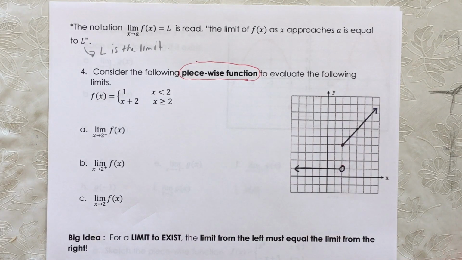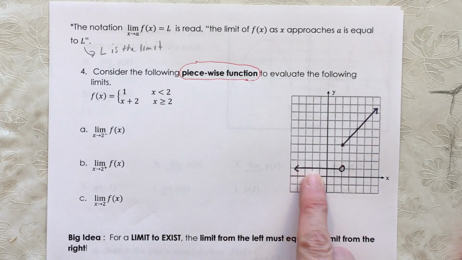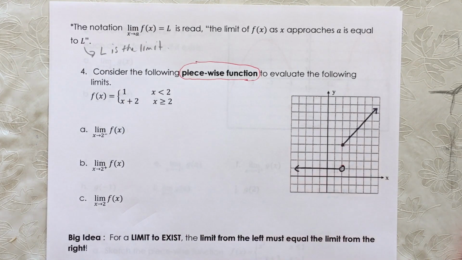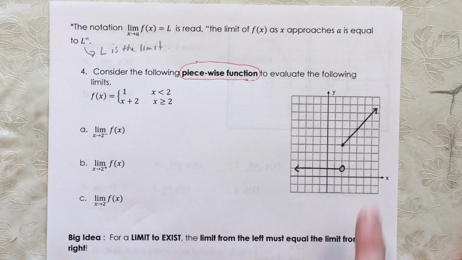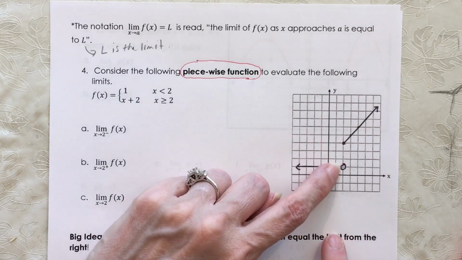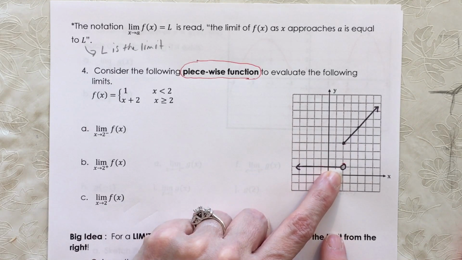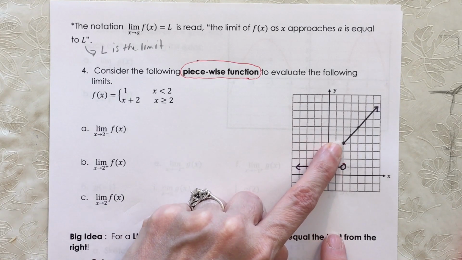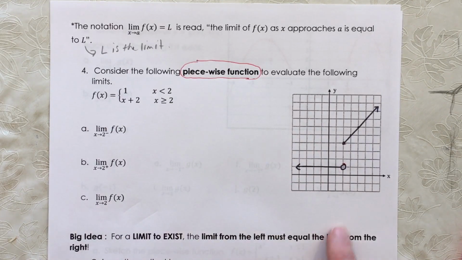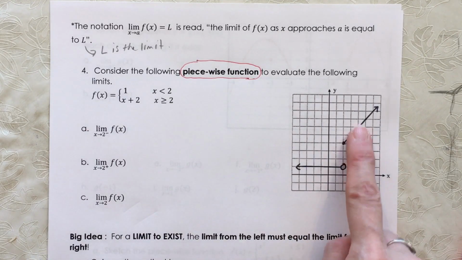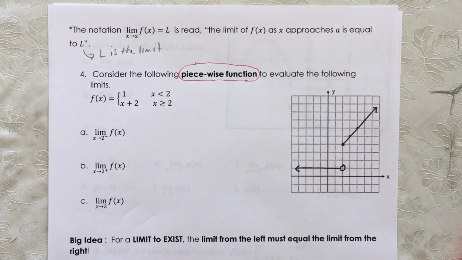And remember the definition of a function, you may or may not remember from grade 11, is that for every x value, there's only one corresponding y value. So the only place you might be concerned is along x equals 2 here, because it looks like there could potentially be two values, but this open hole means there is not a value there, and the closed one means there is. So there's still only one y value for x equals 2, and everywhere else you can see there's only one corresponding y value. So it is a piecewise function.